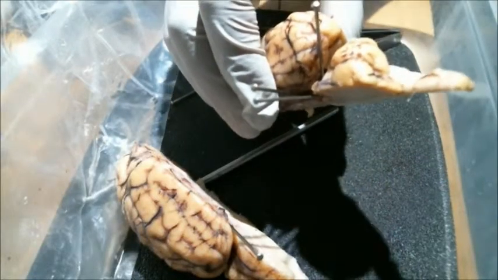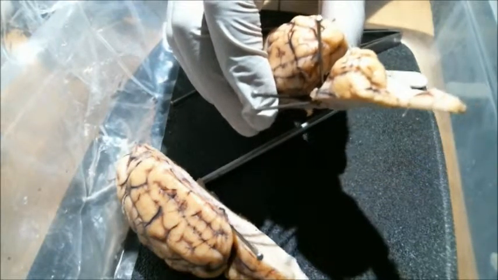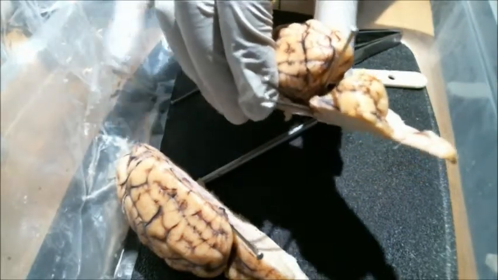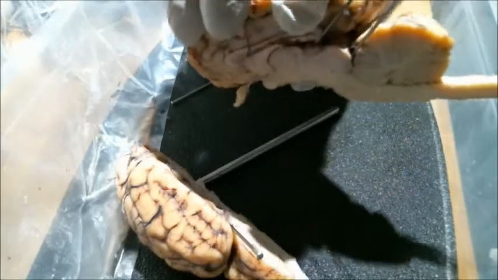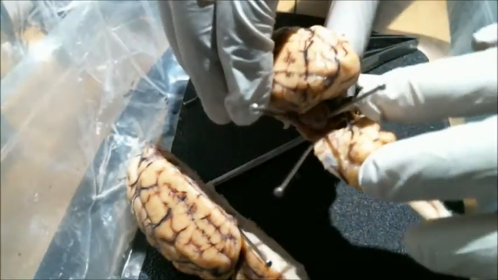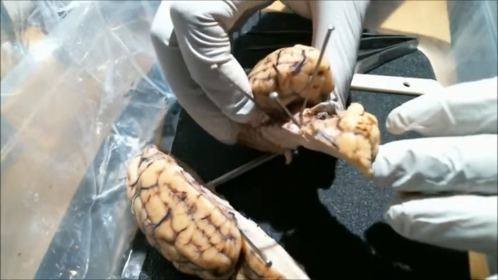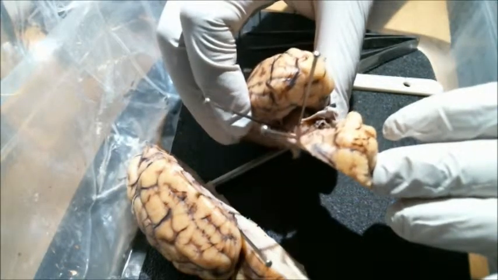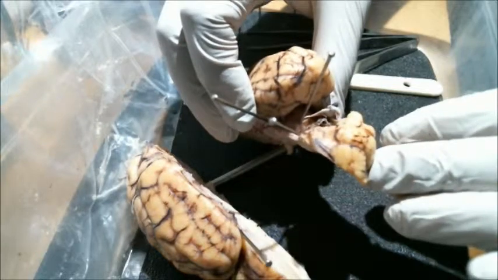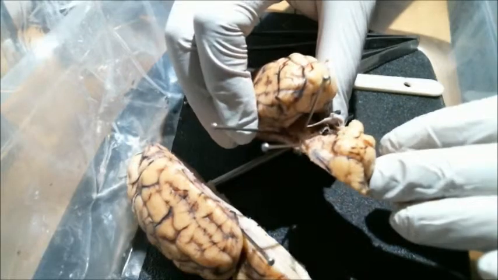So next we're going to go on and point out the superior left and right colliculi and the left and right inferior colliculi. Unfortunately, since I butchered my specimen while separating it into the left and right hemispheres, it's going to be easier to demonstrate it like this. So first off is this pin right there. That's pointing to the right superior colliculus, just opposite to it on the left hemisphere of the brain, you would have the left superior colliculus.